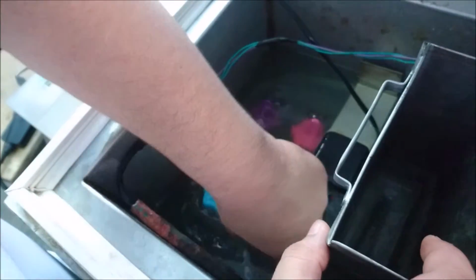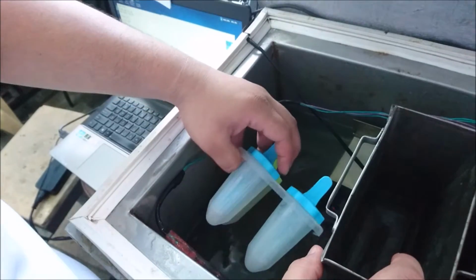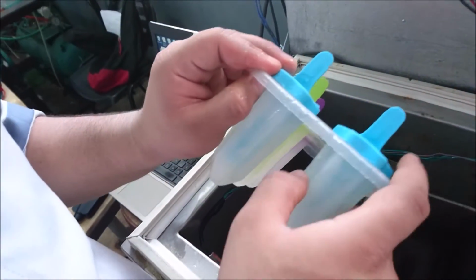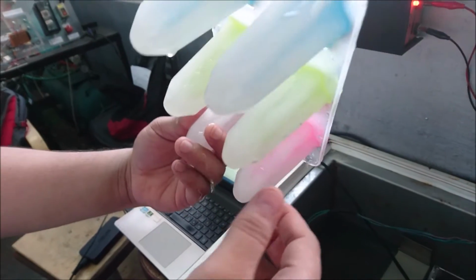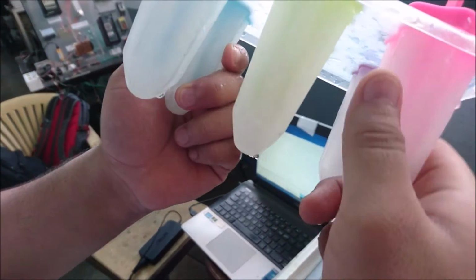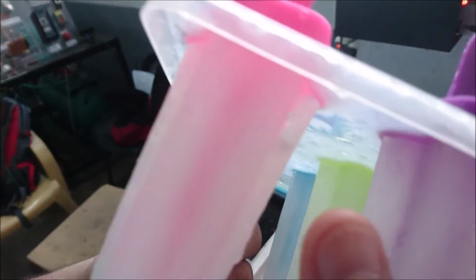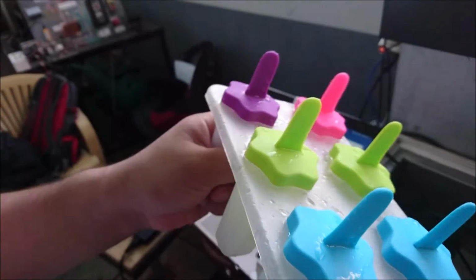Let's see how the plastic mold does. It seems that in the plastic mold, all of the water inside has now solidified into ice.